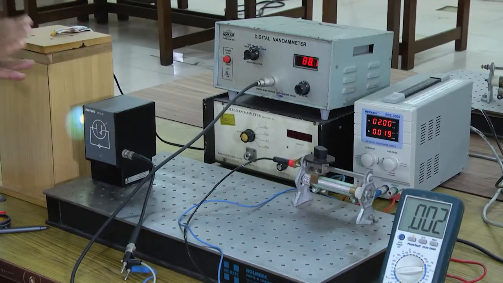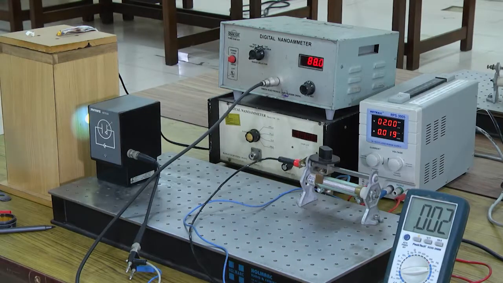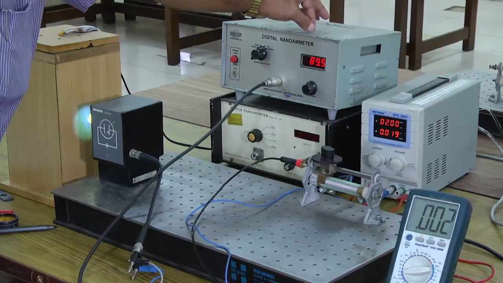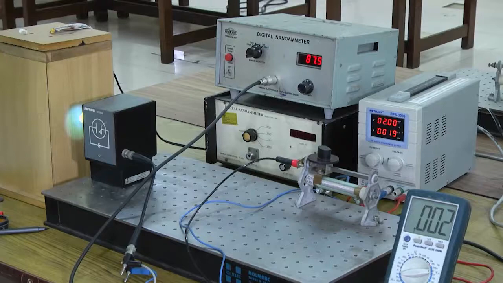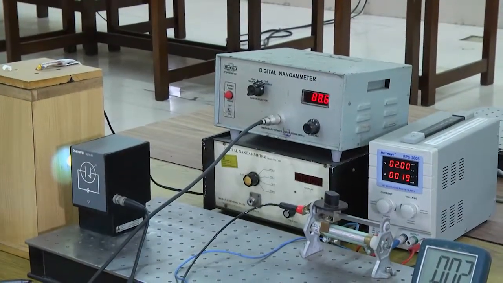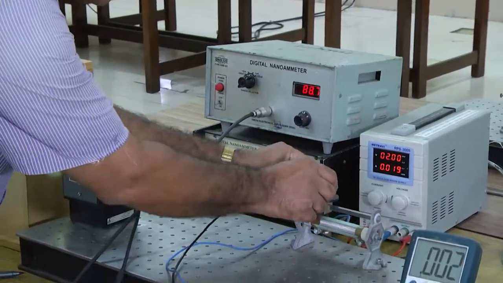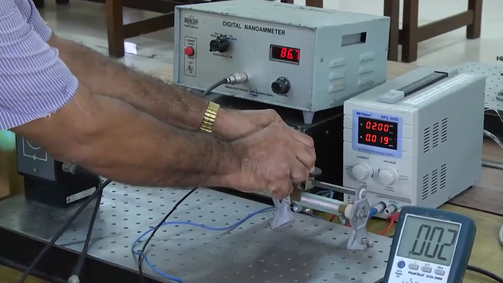So for a particular distance, what is the stopping potential? Let us find out.